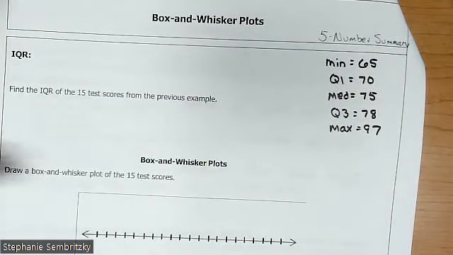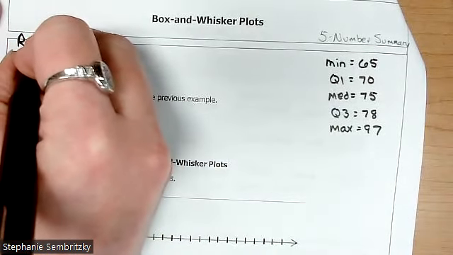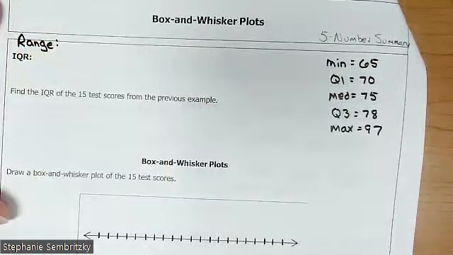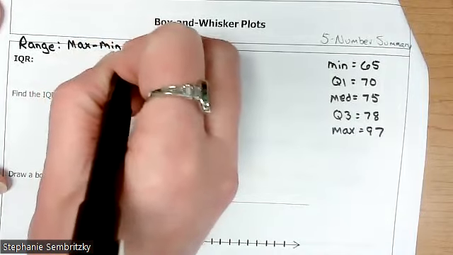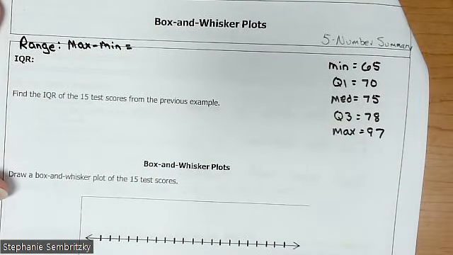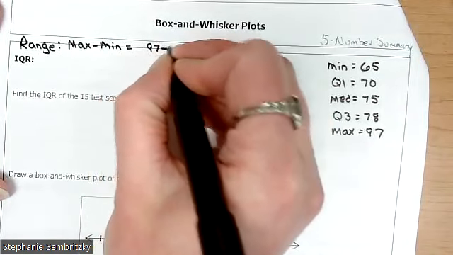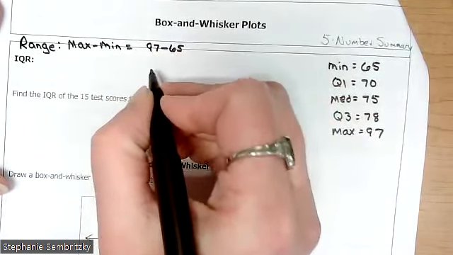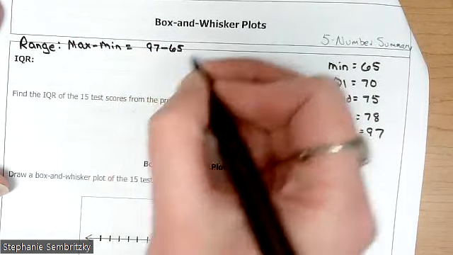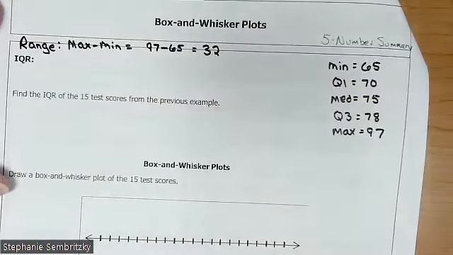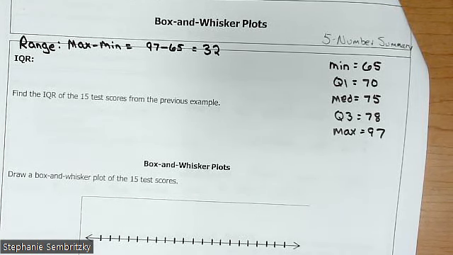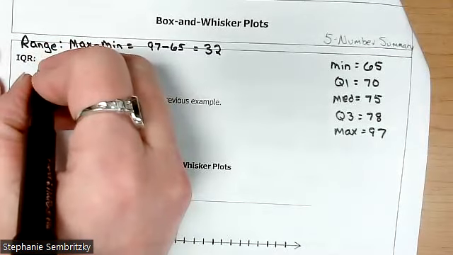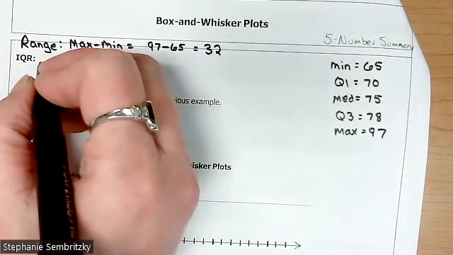Now, I wish I had added this in. I want to find the range, and then we'll find this thing called IQR. So range was my max minus my min. What would I get when I take the max minus the min? 97 minus 65, 32. There's a 32 points difference between the highest grade and the lowest grade. But does that tell you really much about what's going on? Not really. The IQR zooms in a little bit.